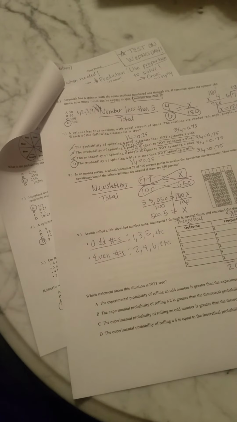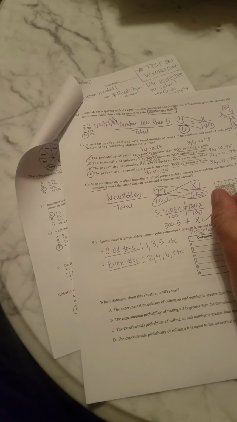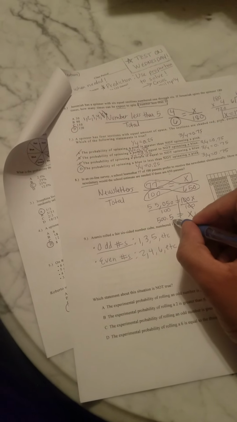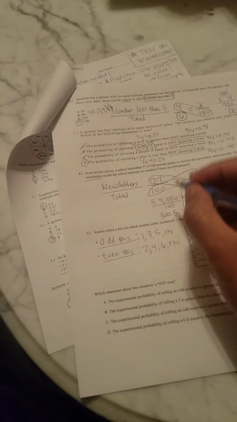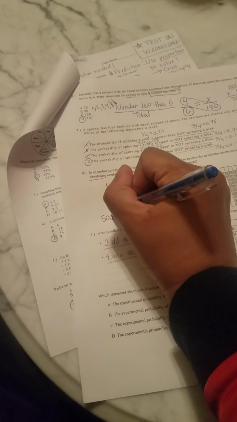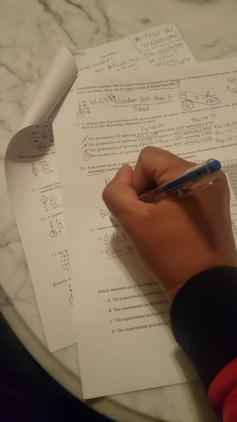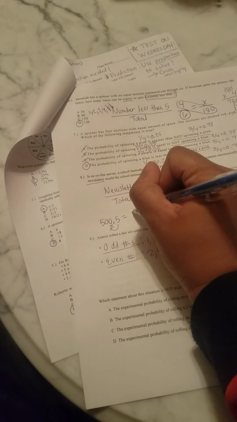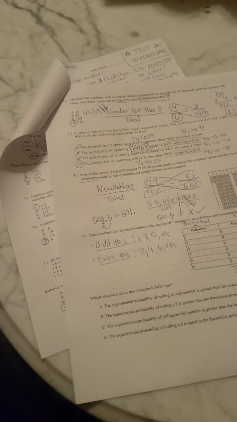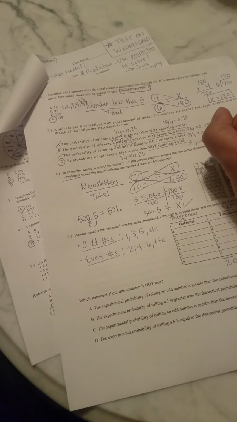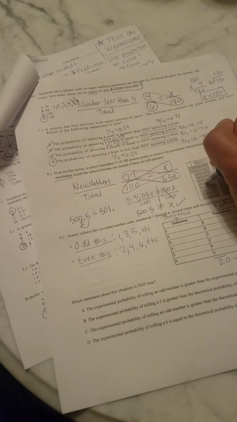You will end up with 500.5. Now, that is technically correct, but you can't have half of a newsletter, okay, 0.5 of a newsletter. So what I'm going to do is go ahead and round to the nearest whole number. So 500.5, if I round it, will be 501, okay, and your decimal will be at the end if it's a whole number. So just make sure that you put your number in front of the decimal if it is a whole number, and then bubble it in for sure.